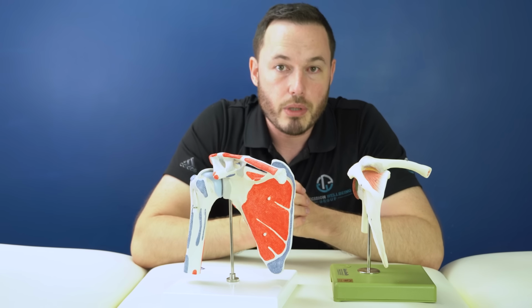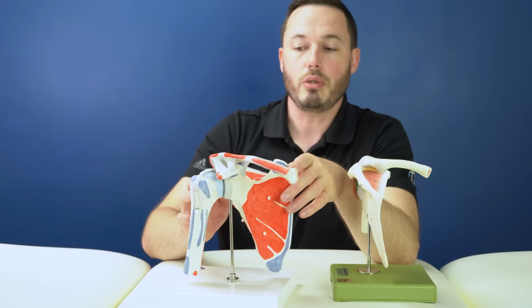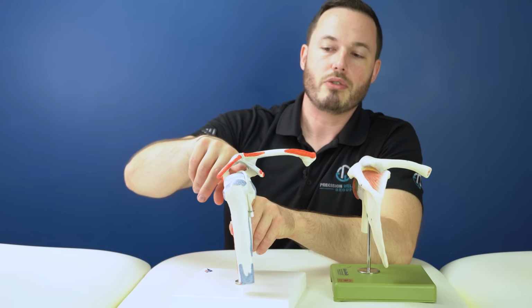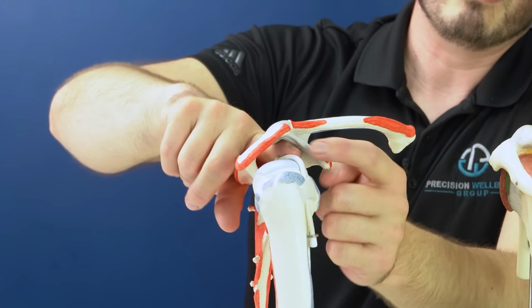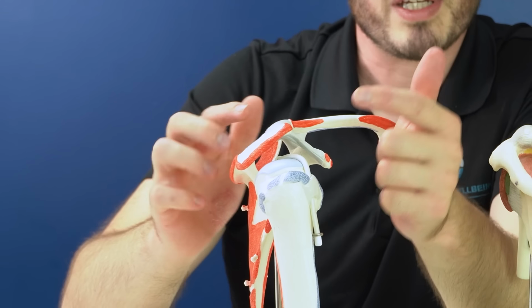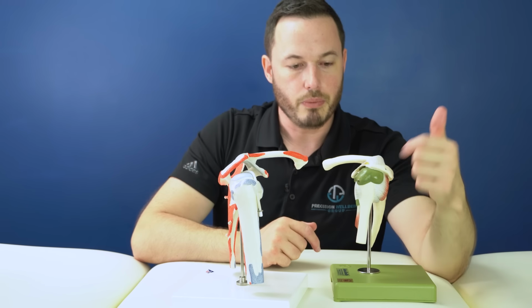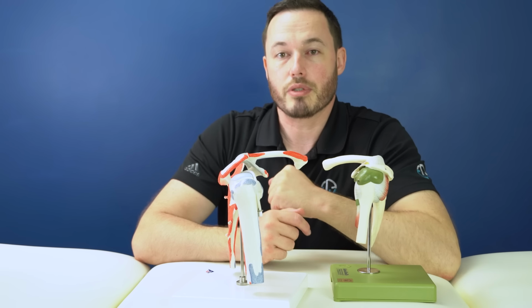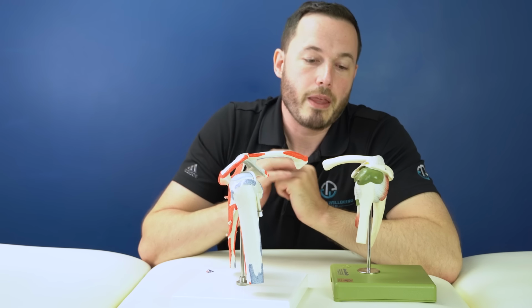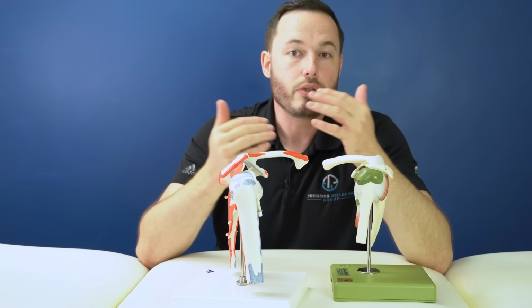Then if we add the muscle back in, I can show you what could go wrong with the muscle. But before I do, what I want you to just pay attention to is this little tunnel through here. This tunnel is quite commonly where we get a lot of impingement. So if we look at this model, what you can see is this green blob. This green blob basically represents something called a bursa. A bursa is a fluid-filled sac, and it allows movement between two structures.